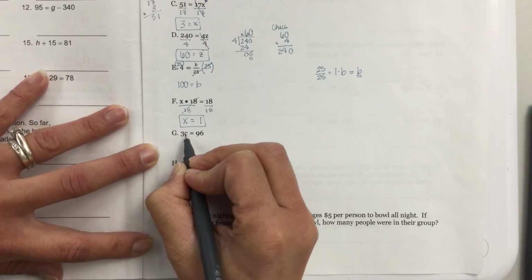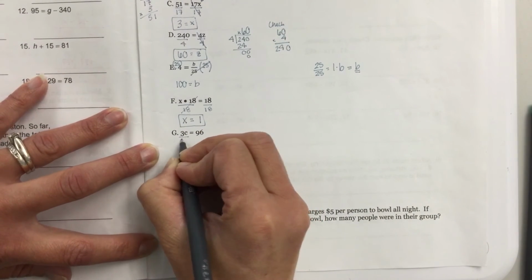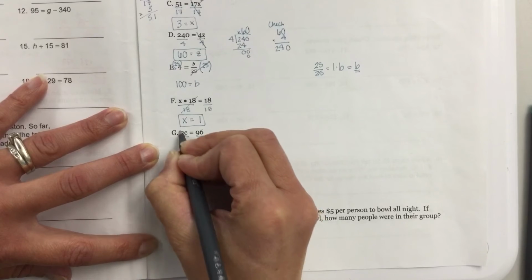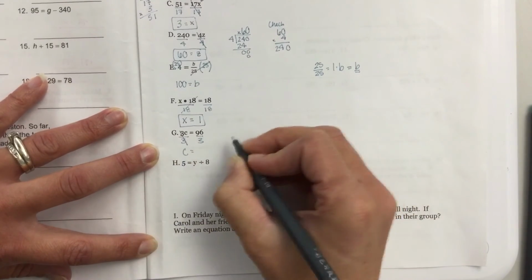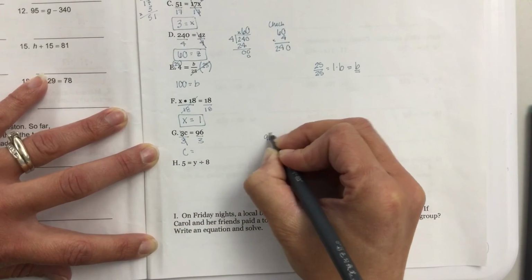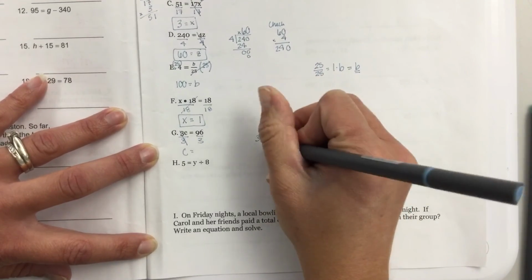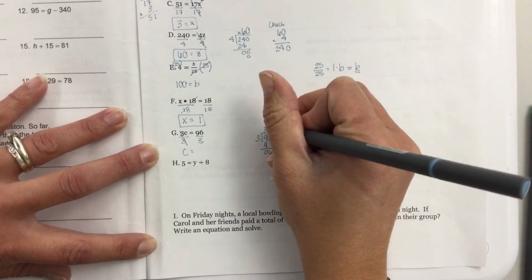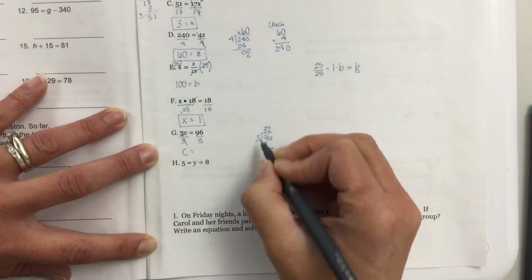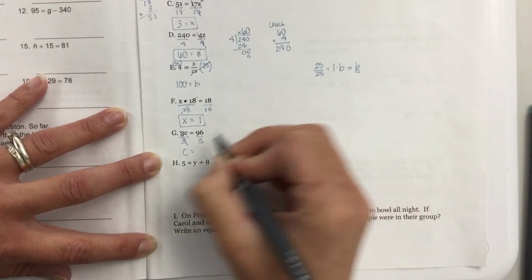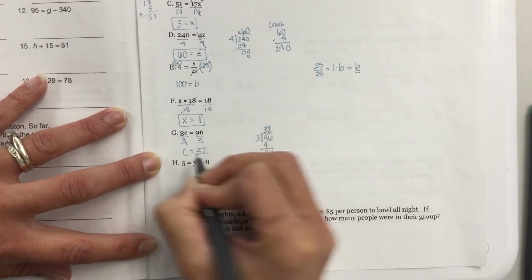Locate your variable c. It's being multiplied by 3, so you need to divide by 3. C equals, if you have to do this off to the side, 96 divided by 3. 3 goes into 9 3 times, goes into 6 twice. So our answer would be 32.